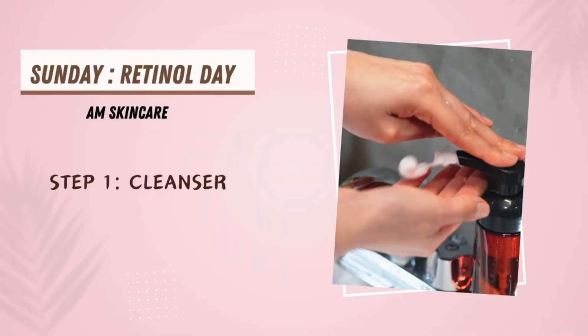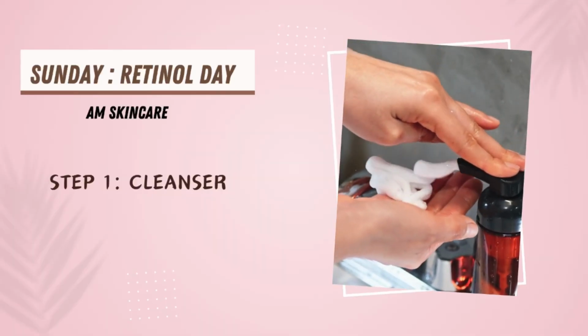So Sunday morning, I'll use a gentle cleanser. If you have dry skin, you can go for the one from Isntree, the yam root cleanser. It is very moisturizing, but it cleanses your skin very well. It is very hydrating. So you can pick that one if you have dry or sensitive skin. Or if you have normal skin, you can try the pink color cleanser from Bioderma. It is a gel cleanser, very good for sensitive to normal skin. If you have oily skin, then you can pick the Cosrx low pH good morning gel cleanser. It cleanses your skin very well. So cleanser, pick according to your skin.